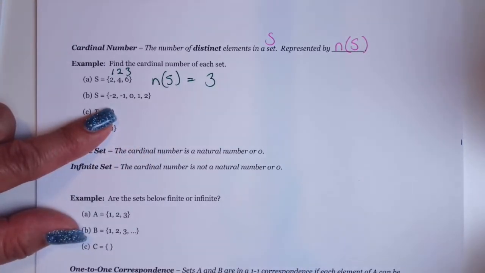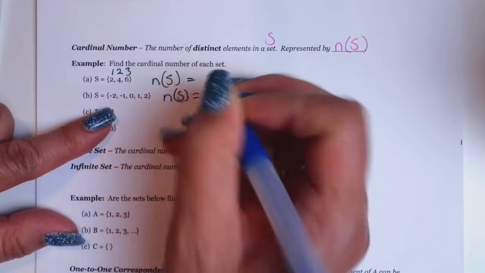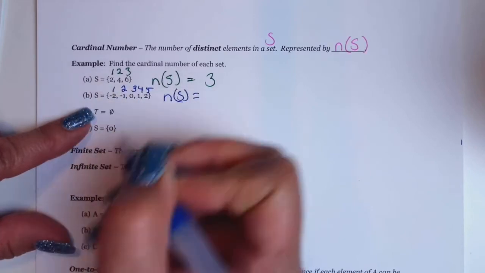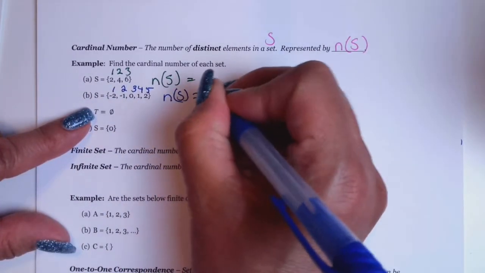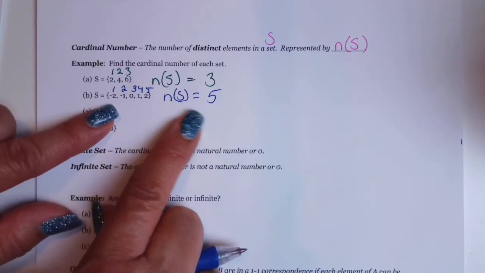Our next one, again, we have a set S. We have 1, 2, 3, 4, and 5 elements here. So the cardinal number of set S equals 5.